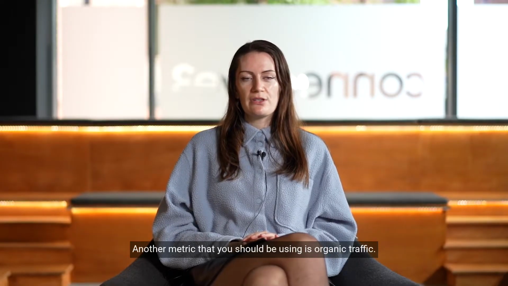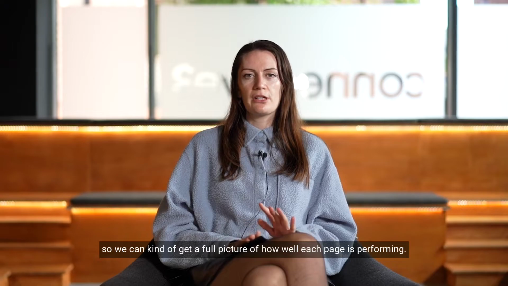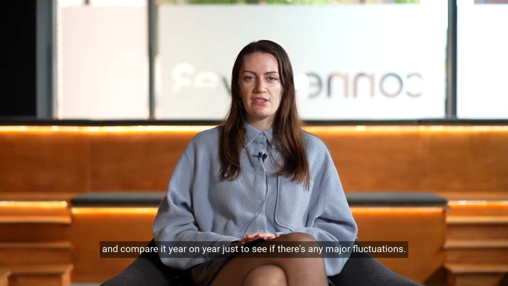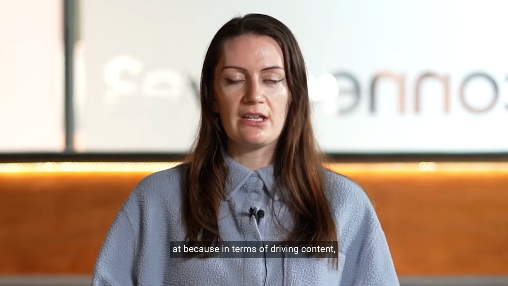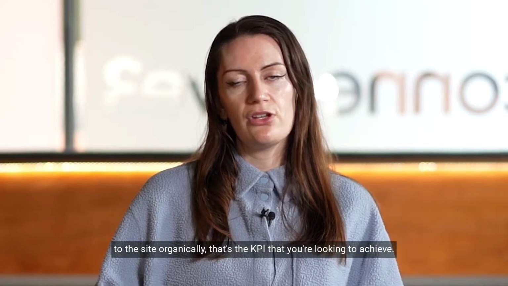Another metric that you should be using is organic traffic. So at C3 what we do is we will take a look at the last 6 months, just so we can get a full picture of how well each page is performing. And what we might do as well is take a look and compare it year on year just to see if there's any major fluctuations. Organic is obviously the most important channel to look at because in terms of driving content to the site organically, that's the KPI that you're looking to achieve.